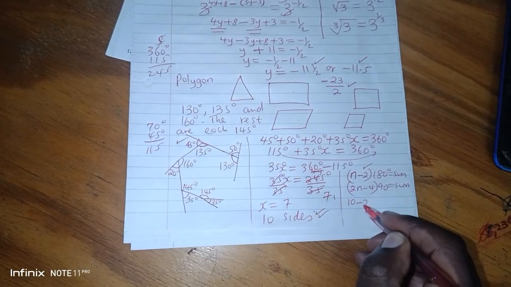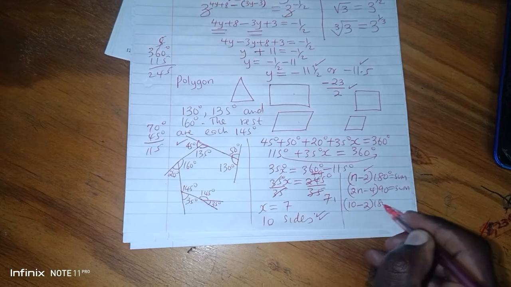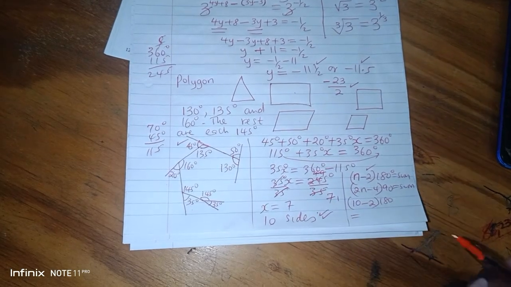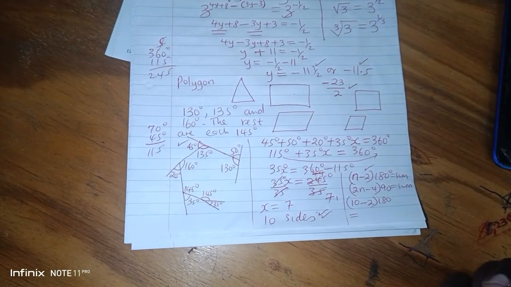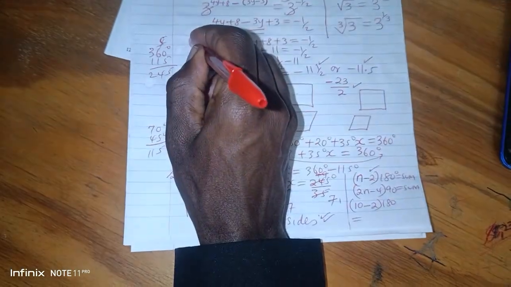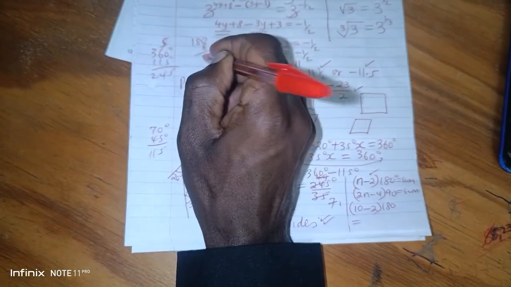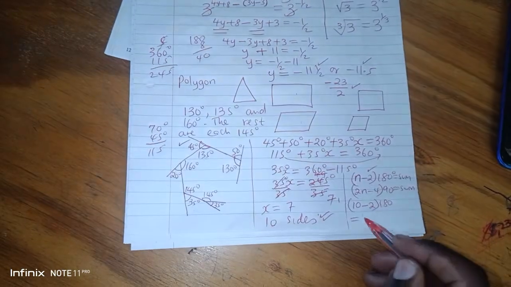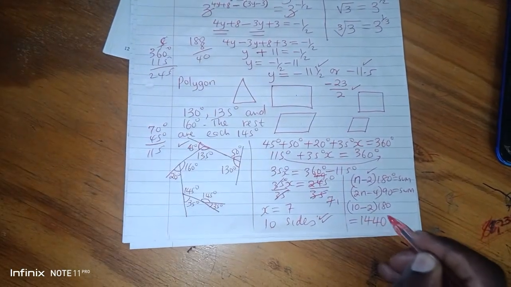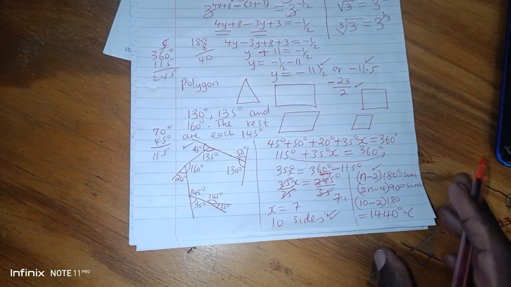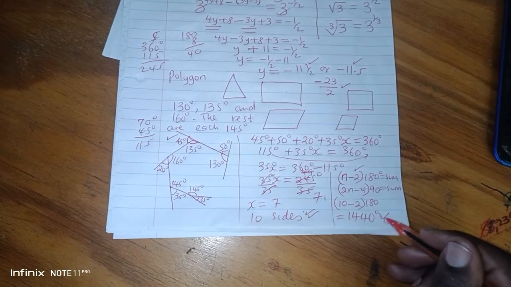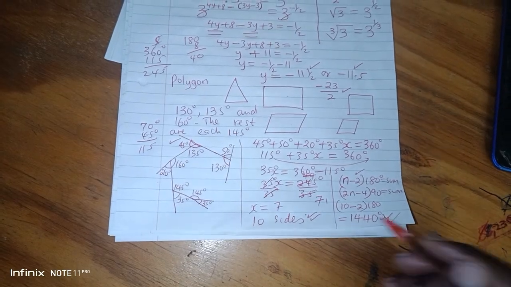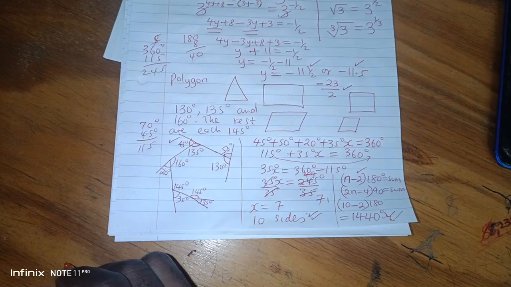So 10 minus 2 into 180, I'll be able to get the sum. So that 10 minus 2, that is 8. 180 multiplied by 8 is 1440. So you'll be able to have a sum of 1440 degrees Celsius if you're talking about temperature, but for the case of these angles, you can say 1440 degrees as the sum of the interior angles of this polygon.